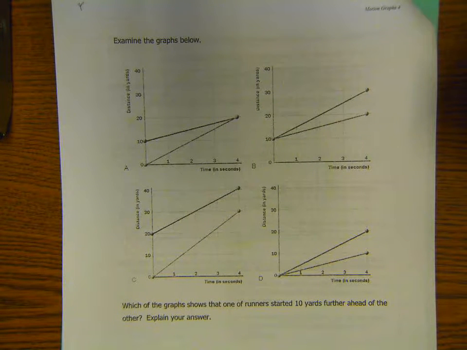Can you tell me which of the graphs shows that one of the runners started 10 yards further ahead of the other? Just look at them. If you think you know, raise your hand. Brad? Would it be A? Yes. Why did you pick A? Because I did. Tell me specifically why. Alex, why did you pick A?